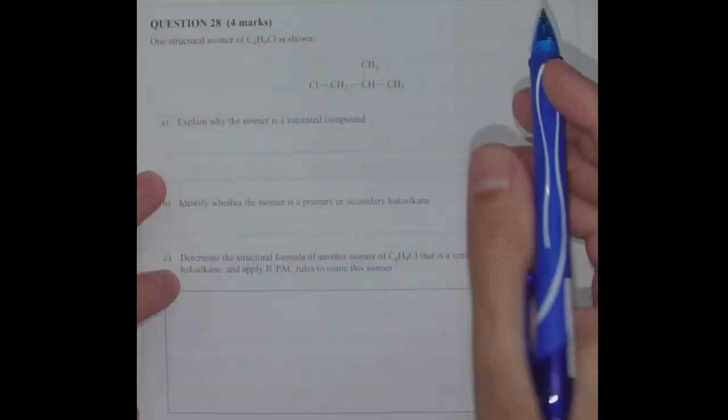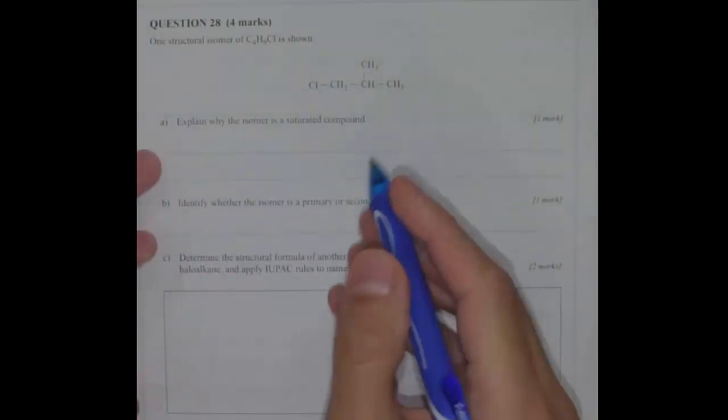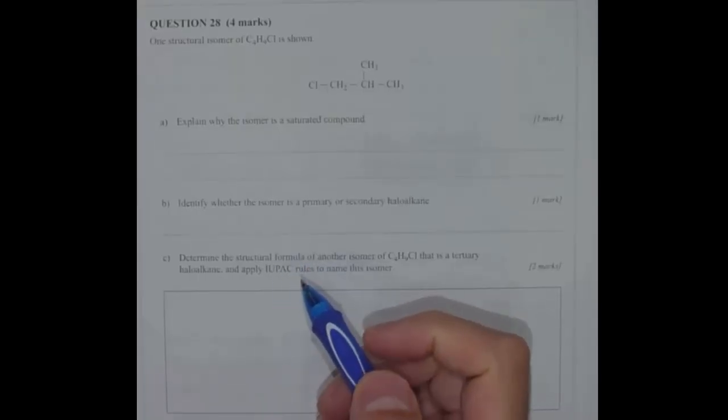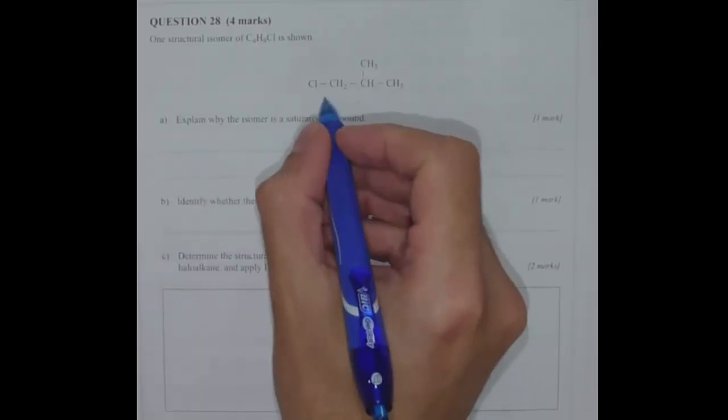And we're still going, question 28. This must have brought some students to tears, this test. All right. Explain why the isomer is a saturated compound. It's just excessive questions. Just don't need this many questions, do we? I need to check. It's got to be more questions than in the past.